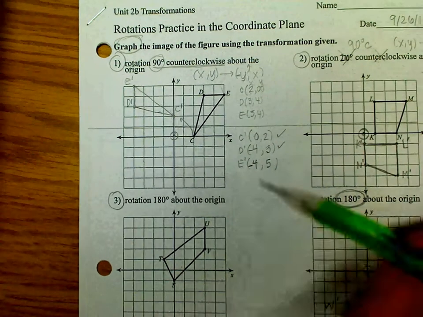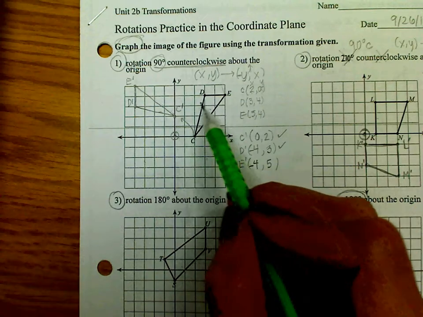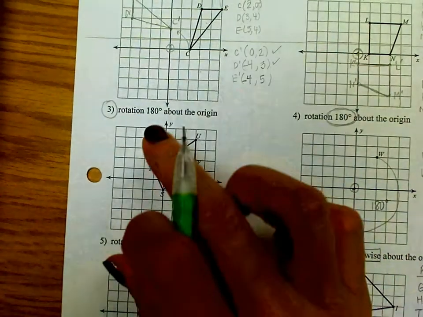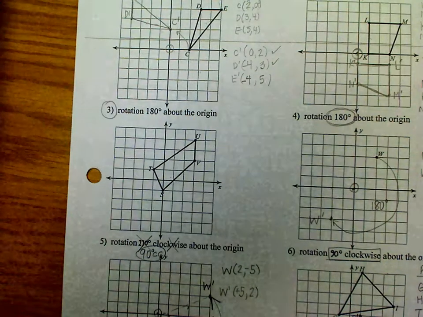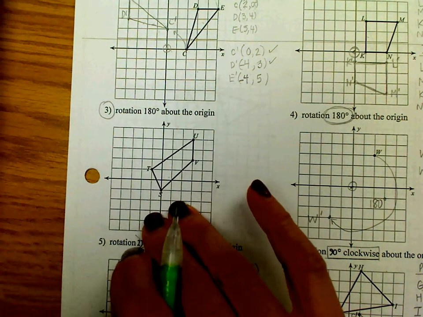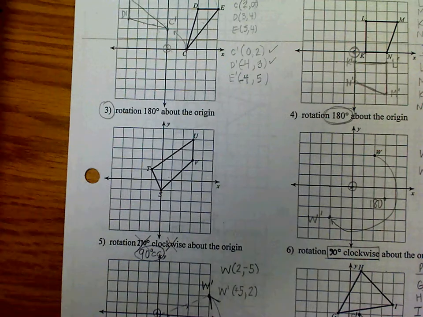Now again, in class tomorrow, we'll talk about how you can tell just by looking at it. That's number 1. Number 3. Again, I would strongly advise try pausing the video on your own. This one, I'm going to tell you right now, it's going to look a little like an overlap, and that's okay. So, at least it's 180.